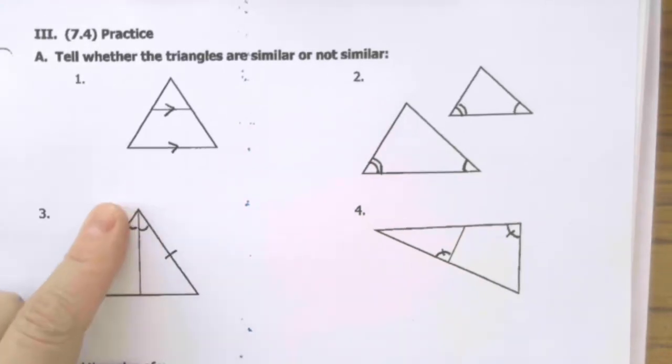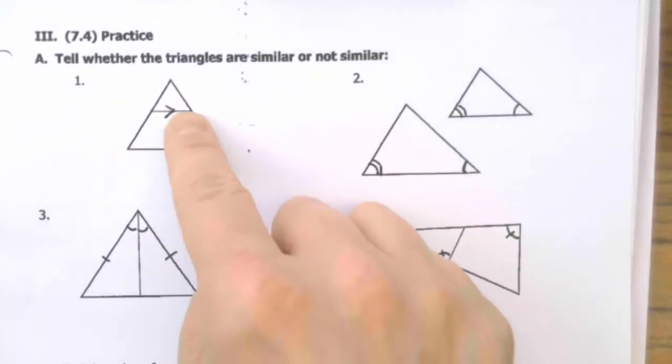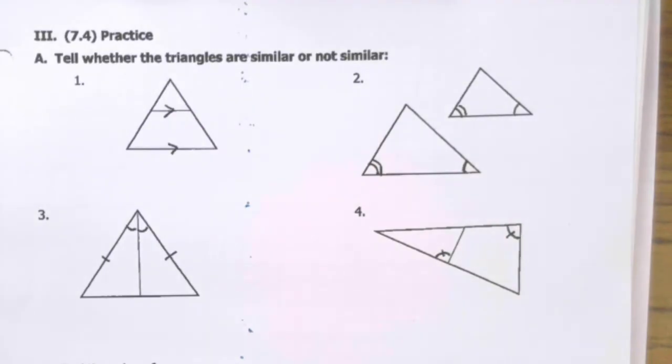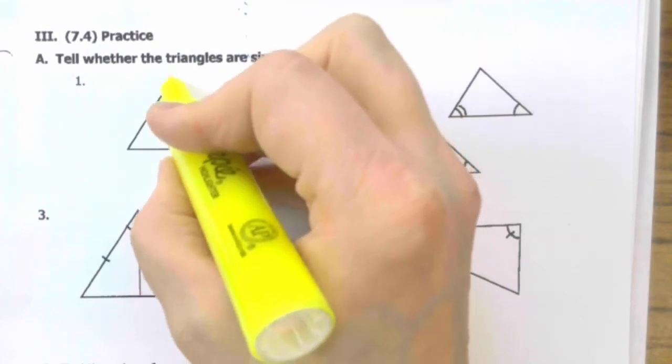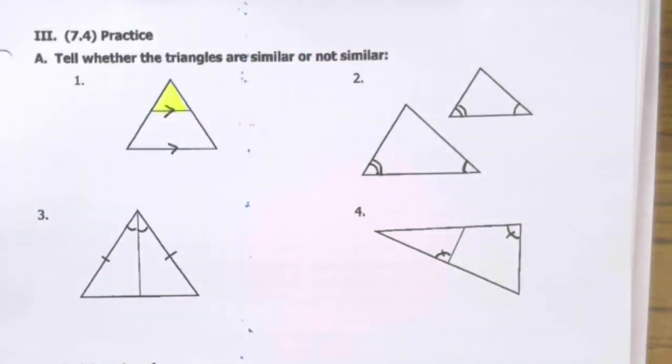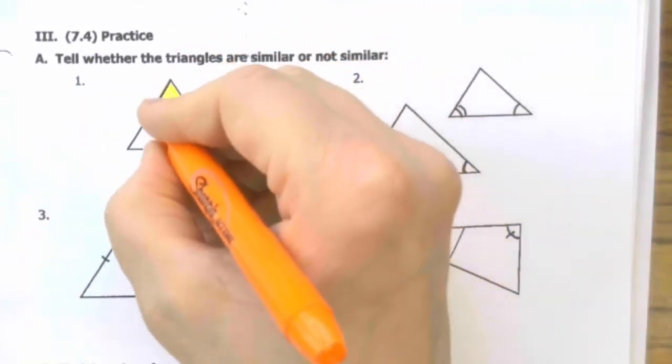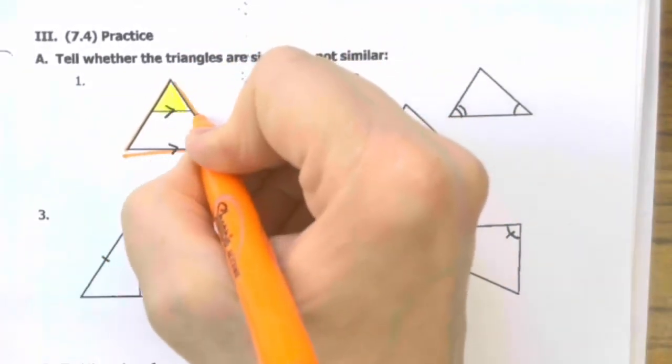Okay, so number 1, we have a triangle here. So we have a big triangle and we have a little triangle. So here's the little one. And the big one contains the little one, just like that.